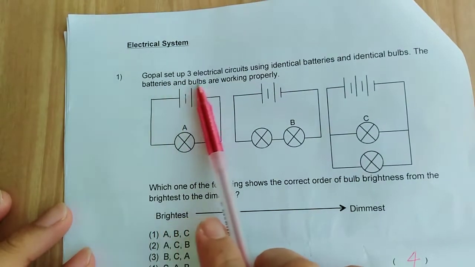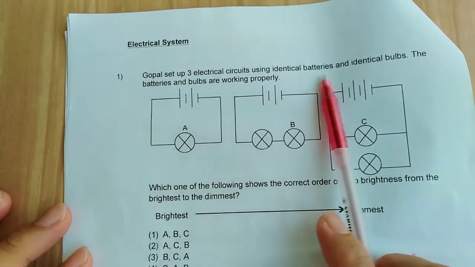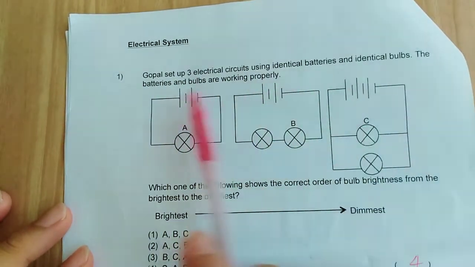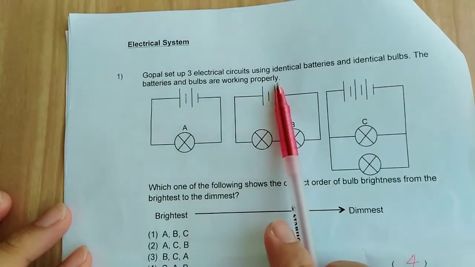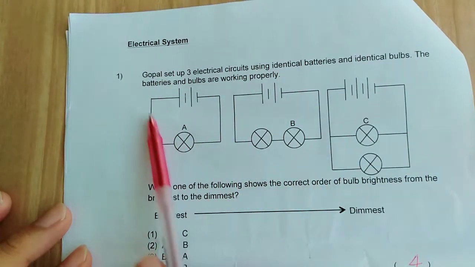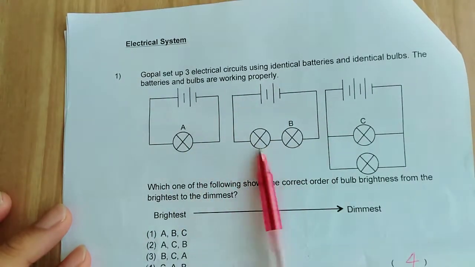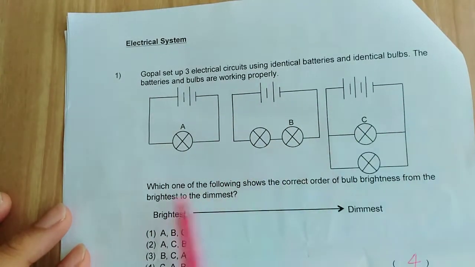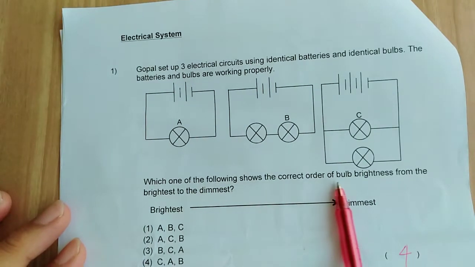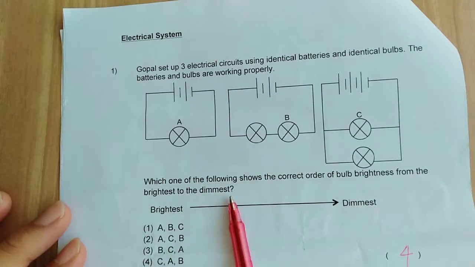Now Gopal set up 3 electrical circuits using identical batteries and identical bulbs. The batteries and bulbs are working properly. Okay? So now you've identified these will be your bulbs arranged in series, bulbs in series, bulbs in parallel. Which of the following shows the correct order of brightness from the brightest to the dimmest?